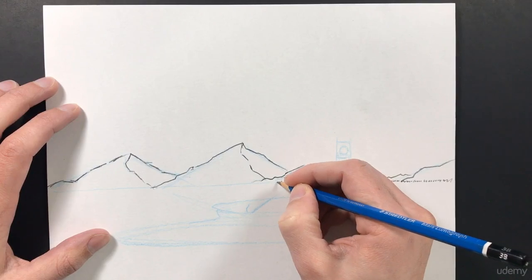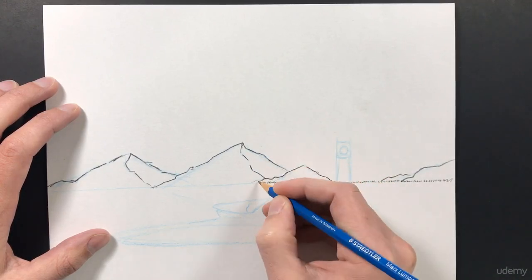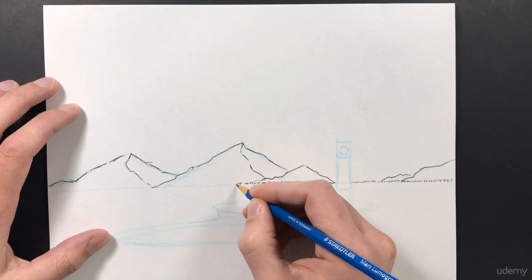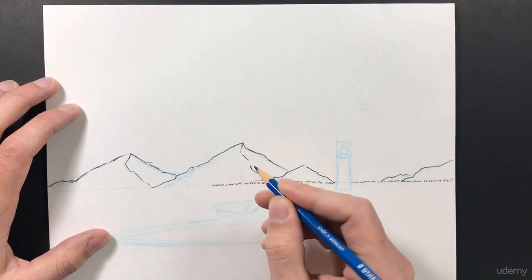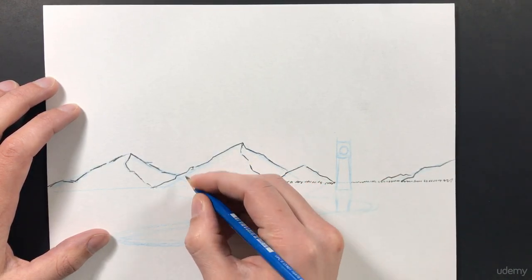I'm going to go ahead and do that all the way across my horizon line. If you wanted to, you could also add some trees to this horizon line. You could add some bushes or some larger plants. But for now, just keep things simple. I'm just going to add in this grass.